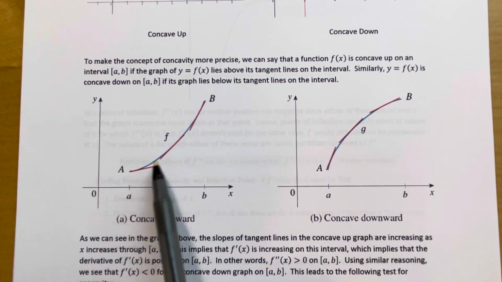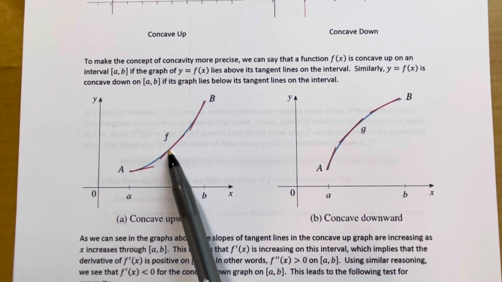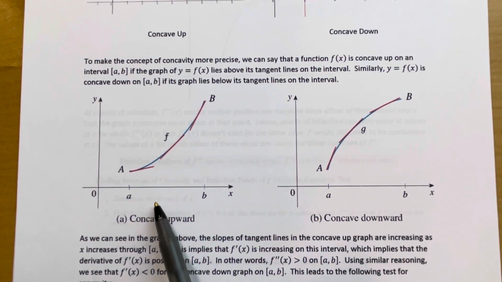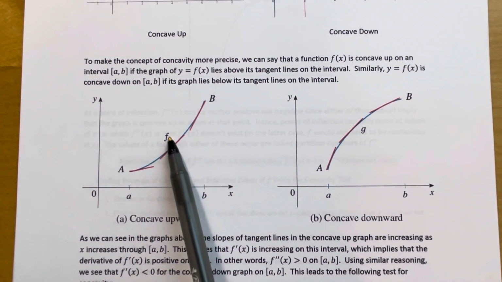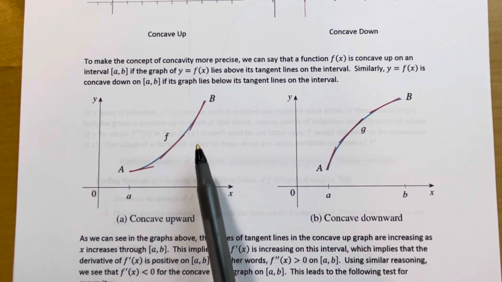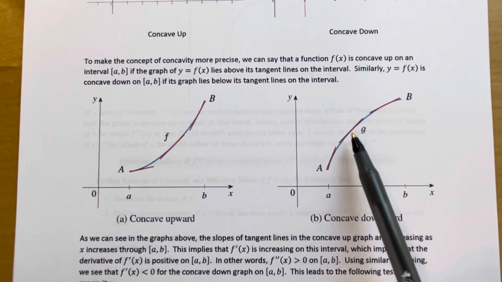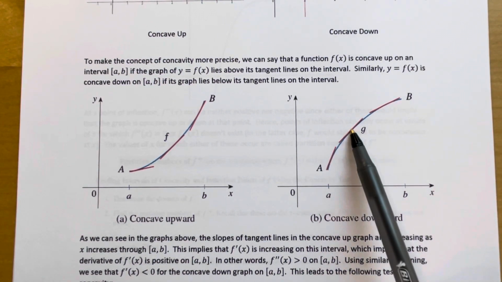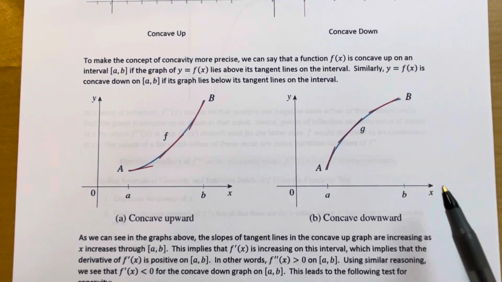And not only that, but they're increasing, meaning they're getting steeper. So this tangent line is not very steep, but this one is steeper than the one that precedes it, and this one is steeper than the others that precede it. So what we're seeing is that the derivative of f is increasing on this interval because those slopes are getting larger, they're getting steeper. Similarly, over here on our concave down curve, the slopes of these tangent lines start steep near A, but get less and less steep as we approach B. So the slopes are decreasing in this case.